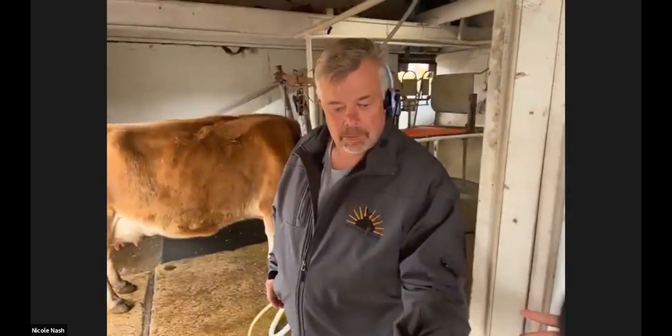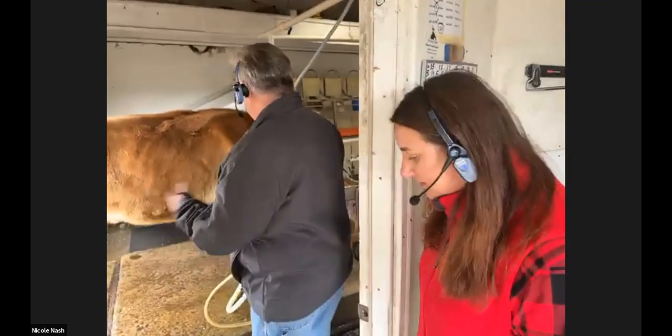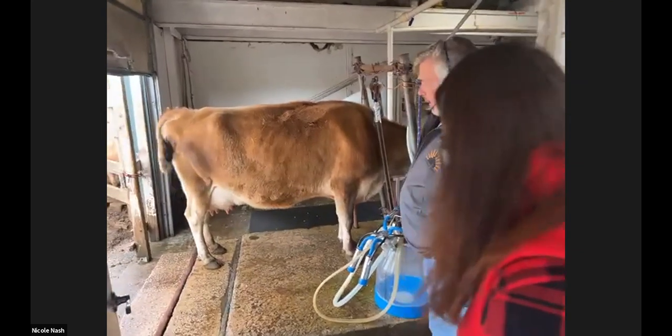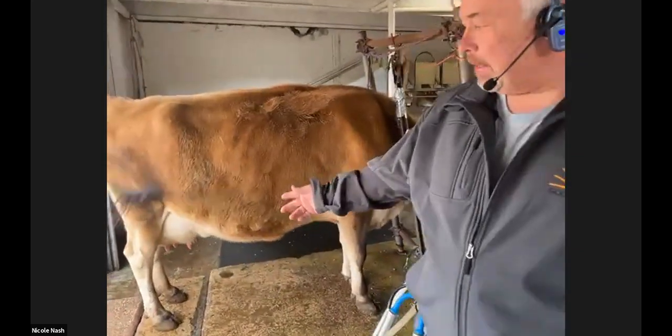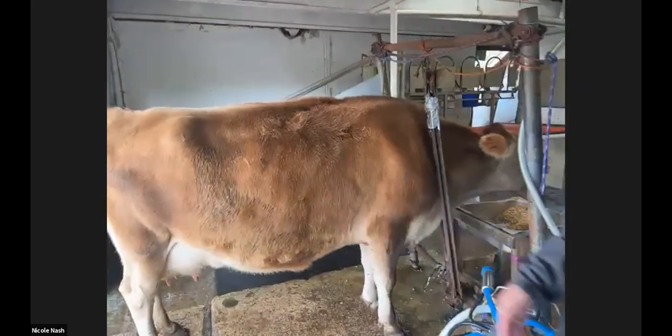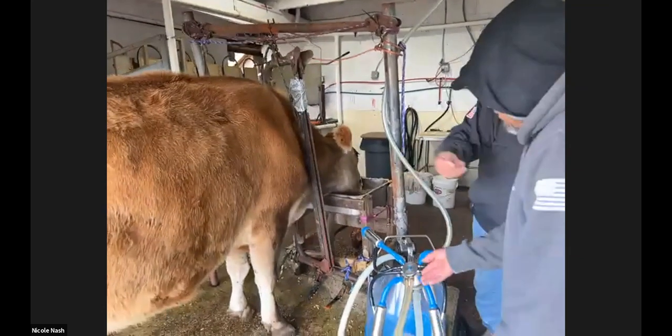So I guess while they're taking care of that, I can go through some of the process I'll explain to you guys. What typically happens first when you bring a cow in here? The cows come in and they're given a little bit of feed to get them to come in, and then we'll clean and sanitize their udder.